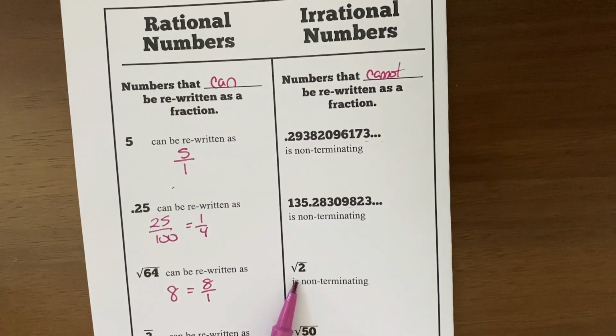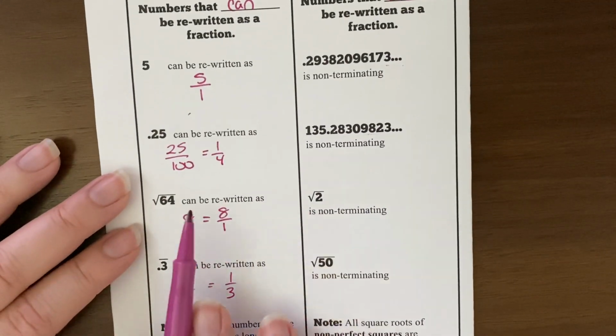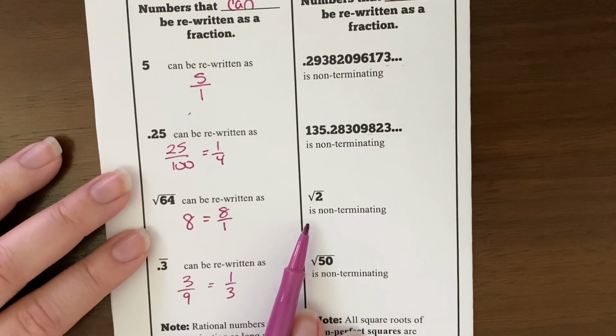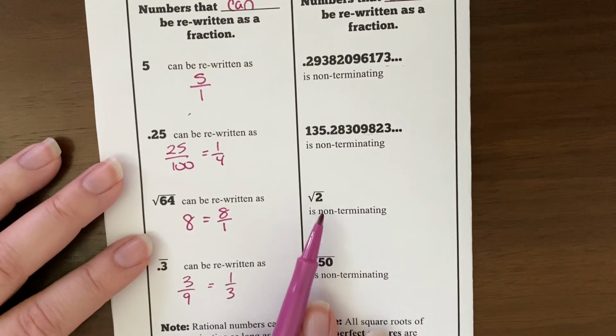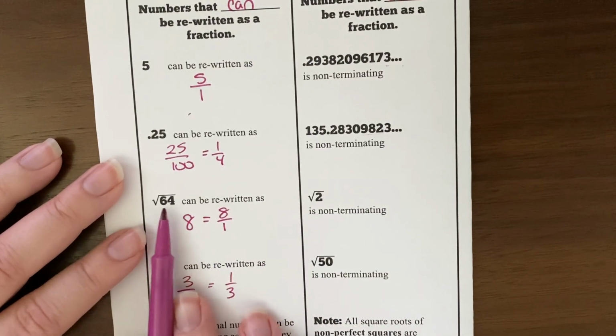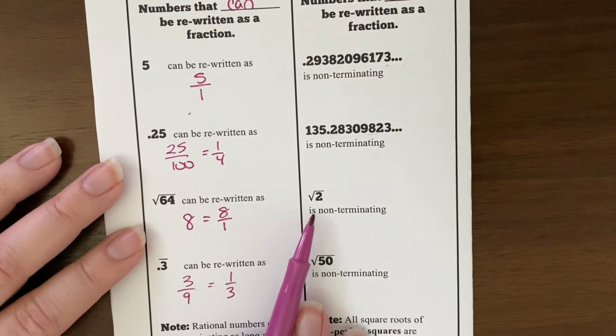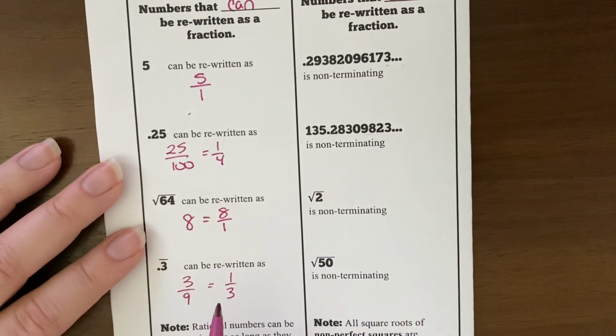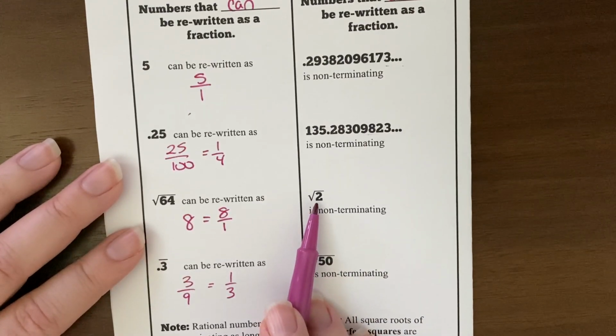Square root of 2. Now you'll notice that a square root like 64 ended up being rational. But a square root like 2 is actually irrational. And that's because any square root that does not have a perfect square inside is a never-ending, non-repeating decimal. Okay, it's like the number pi. It keeps going forever and ever. There's no repeats. Every single square root that's not a perfect square is like that and will be an irrational number.